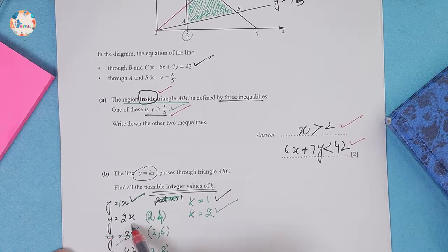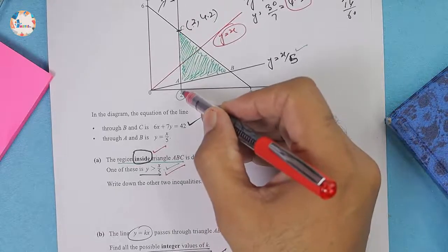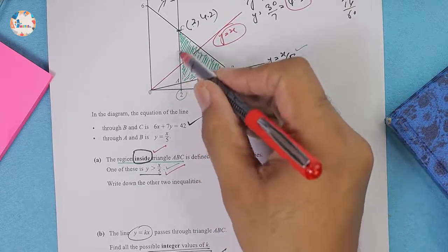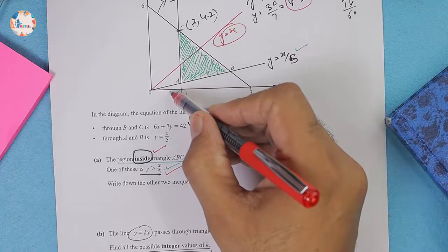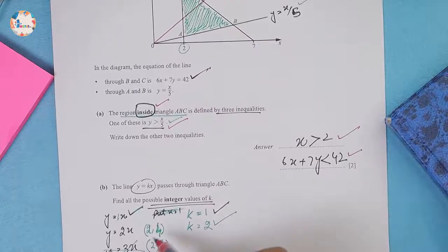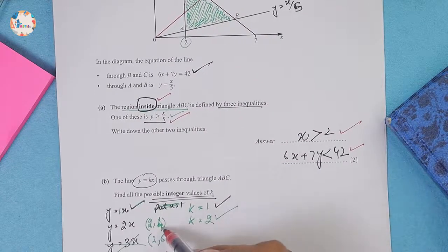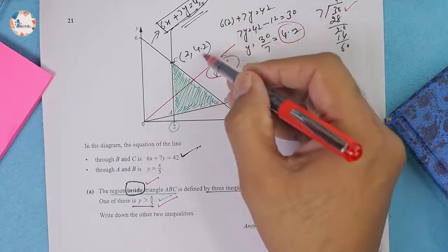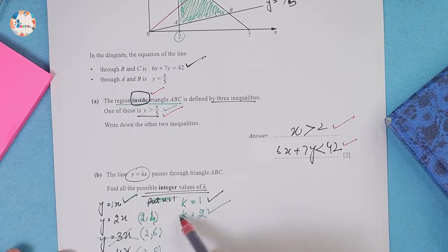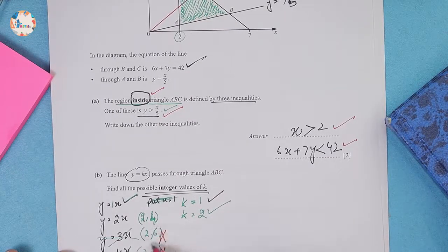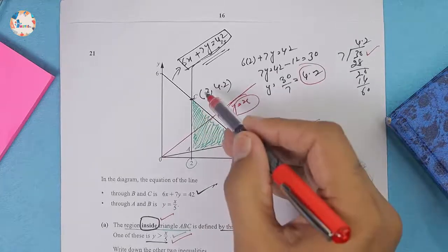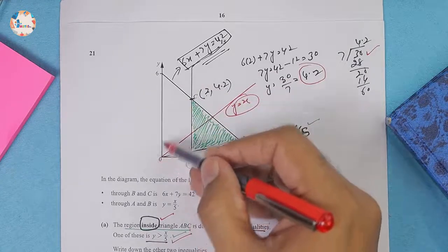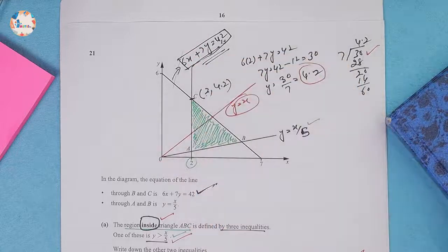Then y is equal to 2x. Because we have to take x up to 2, this is the x is equal to 2 line. If we take x less than 2, that will be lesser than this. So if we take 2, this will be 4, which is within the range, meaning less than this value. So this will also be correct. But in these two cases, this one and this one, we are getting y values of 6 and 8, and 6 and 8 are more than 4.2. So those lines will be out of this triangle.